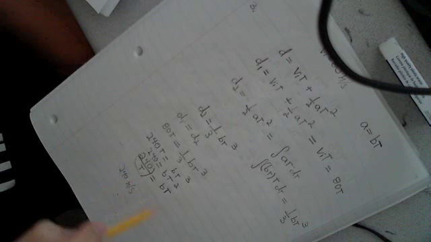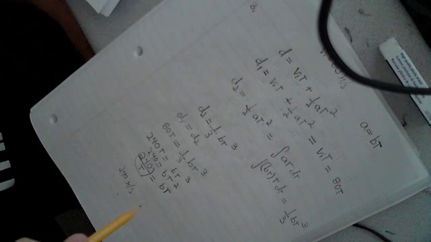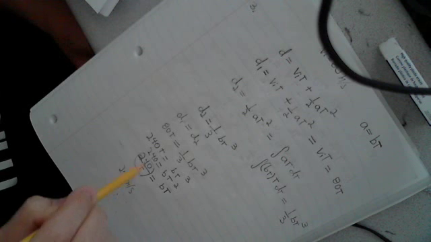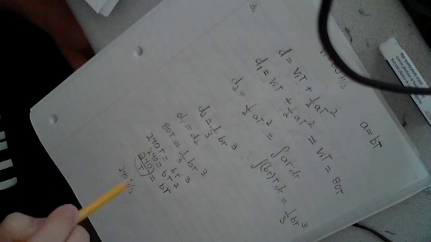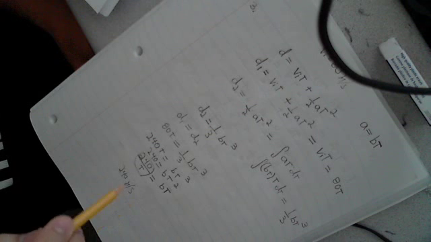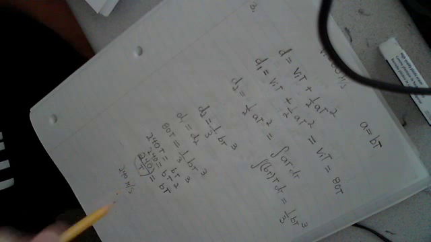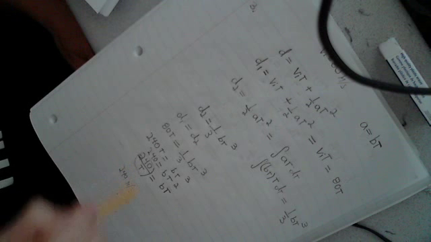So 240 over t, which we know represents displacement over time, since these are d1 and d2, is expressed in other words as the velocity. 240 over t is the velocity, and it is equal to bt, which means that this is actually our final answer: 240 meters per second.